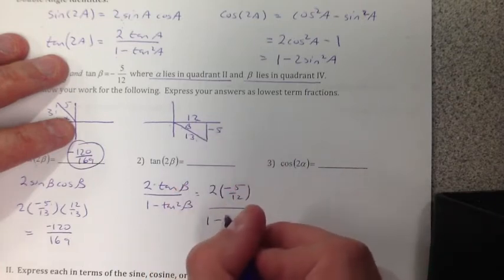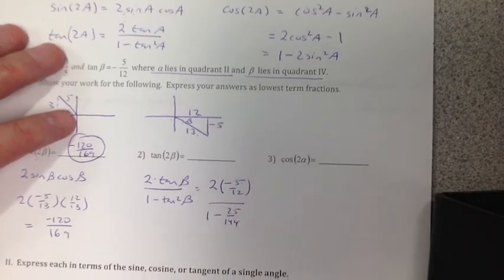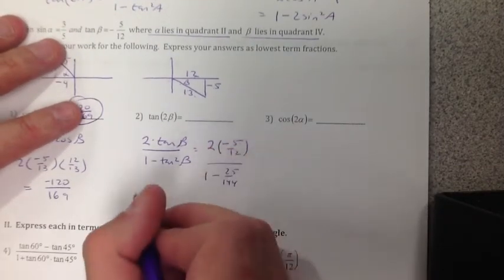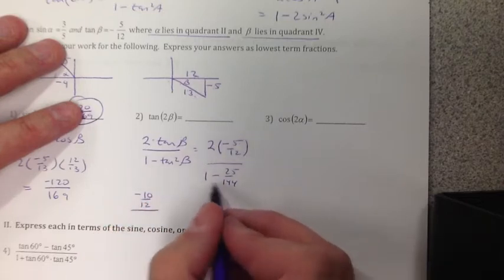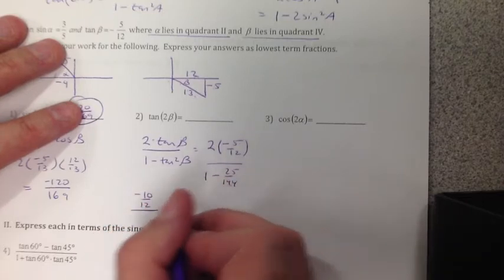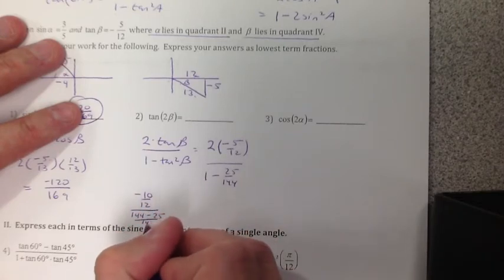If I square this, I get 25 over 144. So this becomes negative 10 over 12 over, and if I do a common denominator, I get 144 minus 25 over 144.